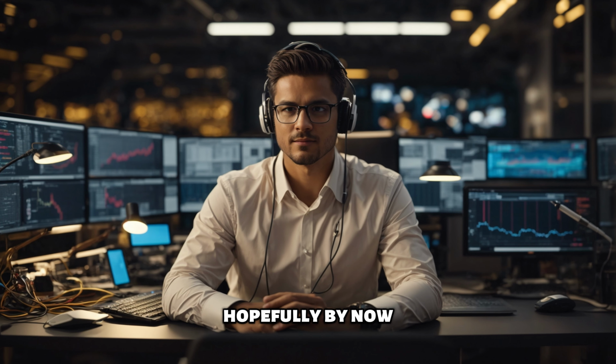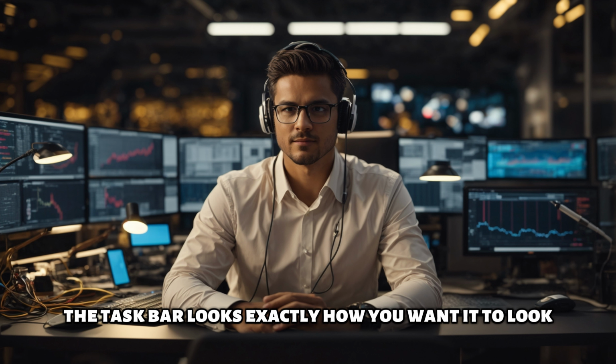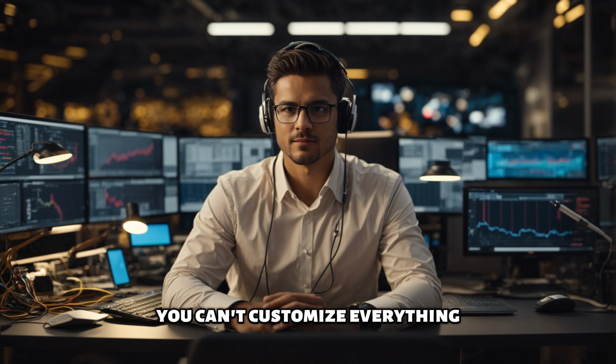Alright, well, hopefully by now, the taskbar looks exactly how you want it to look. Unfortunately, you can't customize everything, but this gives you a lot more power over what your taskbar looks like.